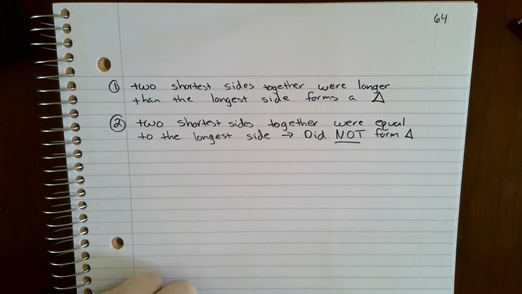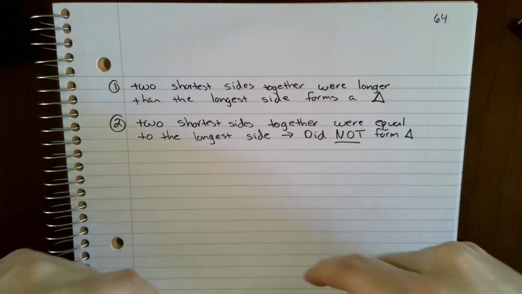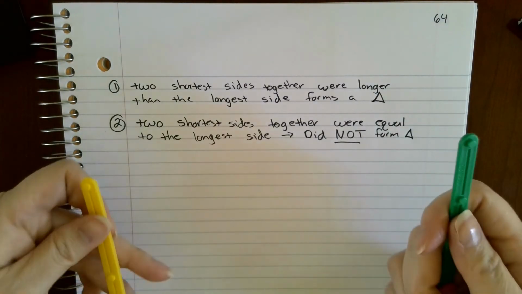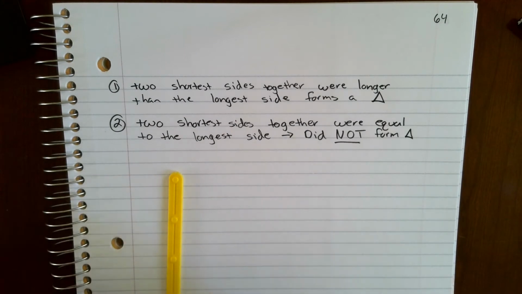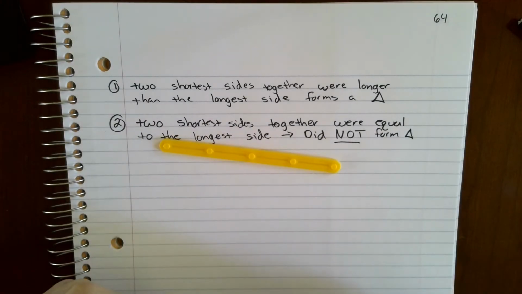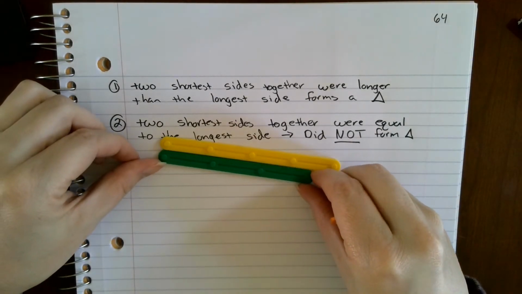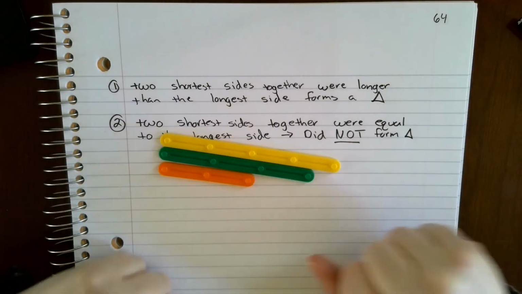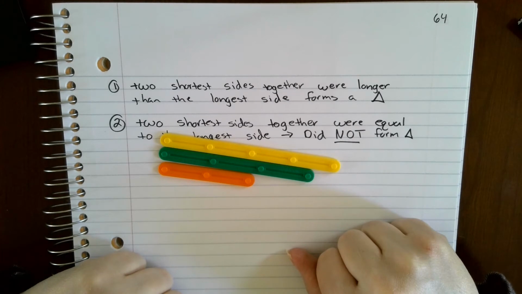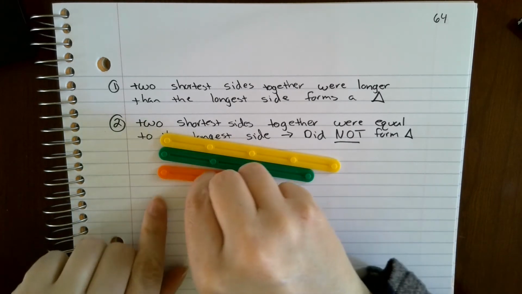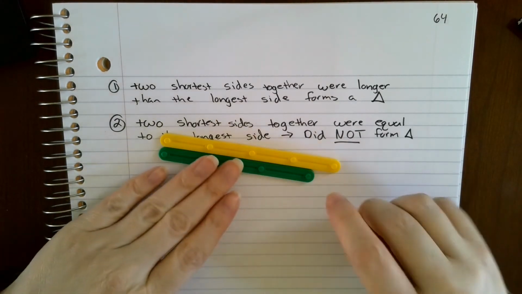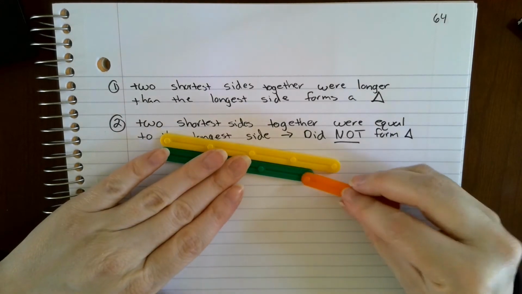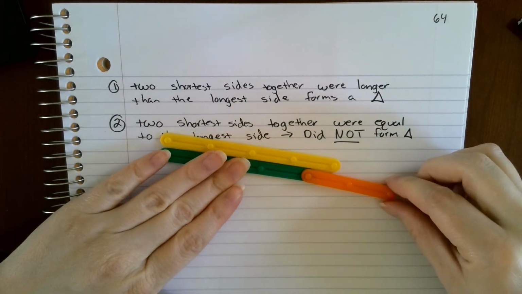Okay, let's take a look at another one. For here, we've got a yellow one. We have a green one that's shorter, and an orange that's even shorter than that. Before I even try connecting them together, let's take the two shortest sides and put them together.